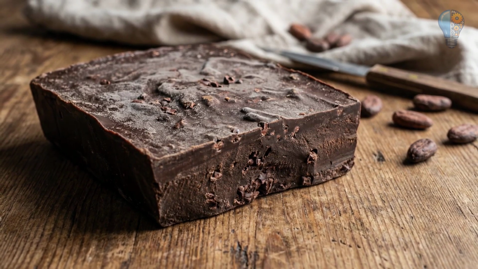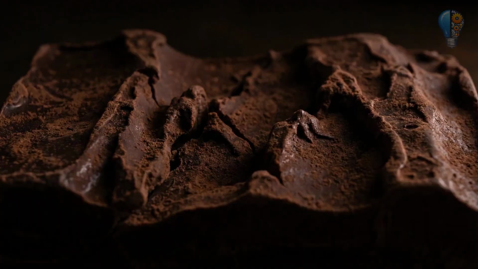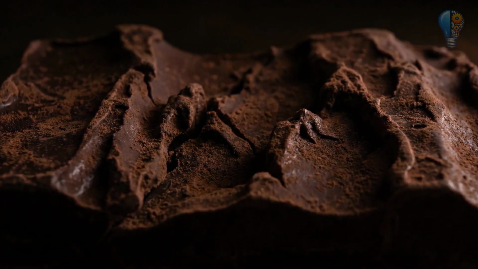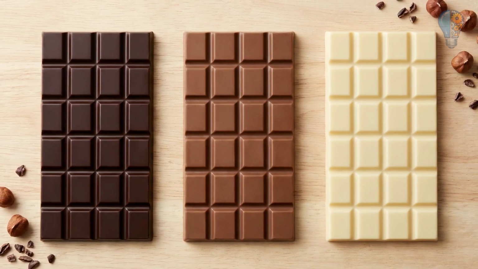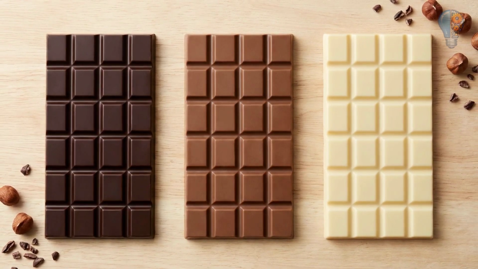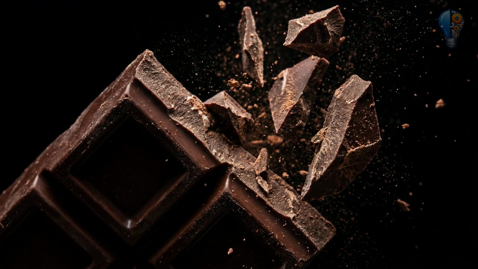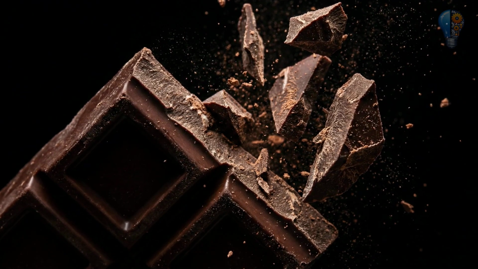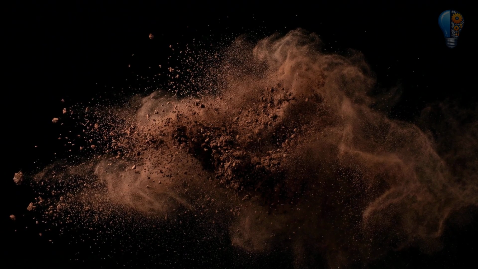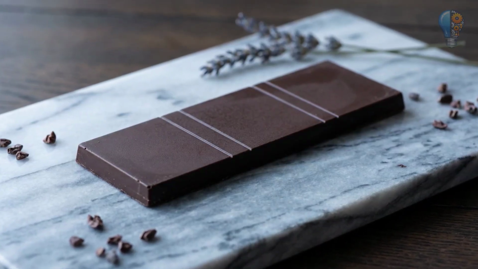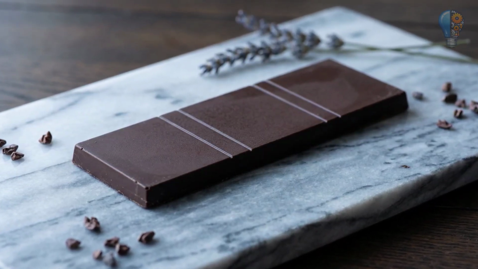Some premium chocolate bars are thicker, sometimes up to 15 millimeters, but these usually have deeper grooves or different breaking patterns to compensate. Different types of chocolate require different groove designs because they have different mechanical properties. Dark chocolate is generally harder and more brittle than milk chocolate because it contains less fat and more cocoa solids. This means dark chocolate bars can have shallower grooves and will still snap cleanly.